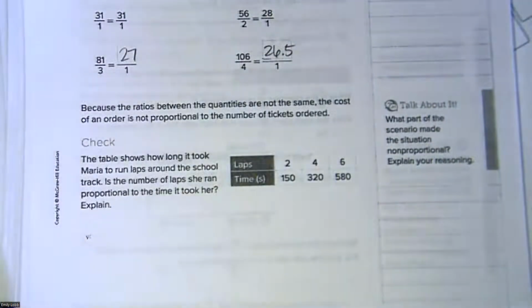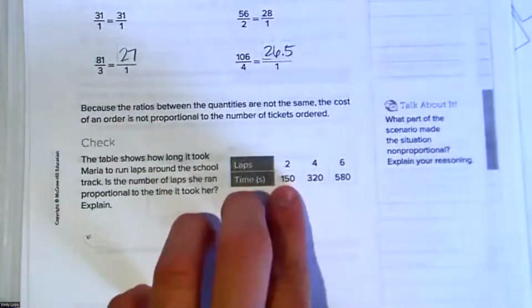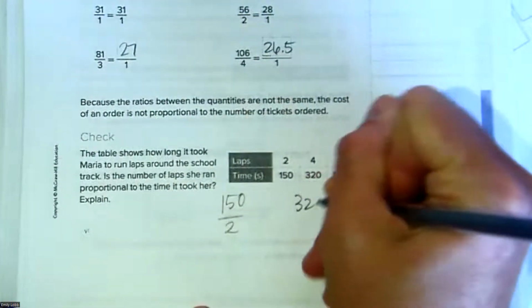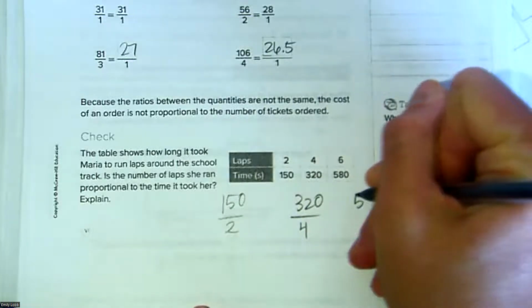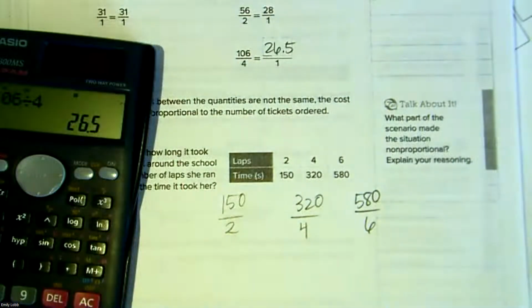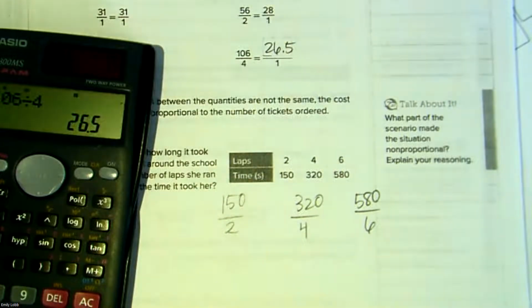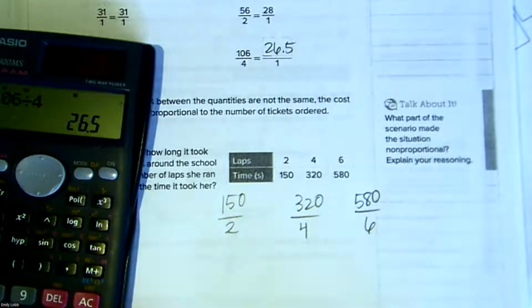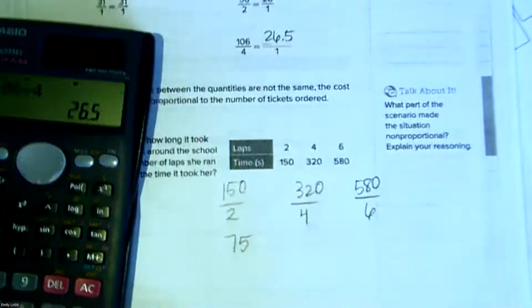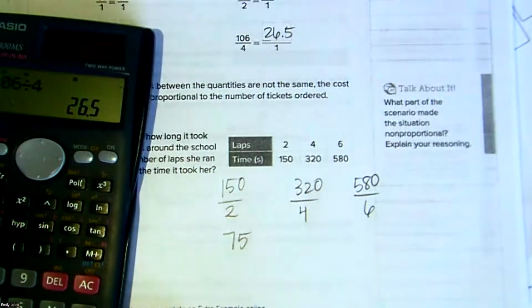Look at this table. We have to see if it's proportional. So what are we gonna do? We're gonna find the unit rates, right? 150 divided by 2, 320 divided by 4, and 580 divided by 6. You can put these into a calculator or you can do them. What's 150 divided by 2? $75, right, if we're talking money. 320 divided by 4, well, what's 32 divided by 4? 8, so 80 here.